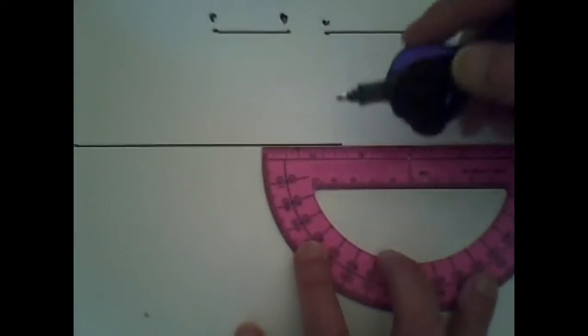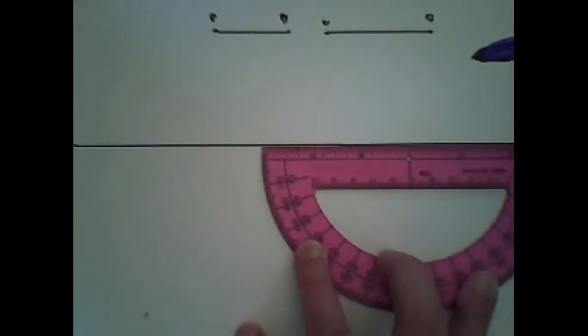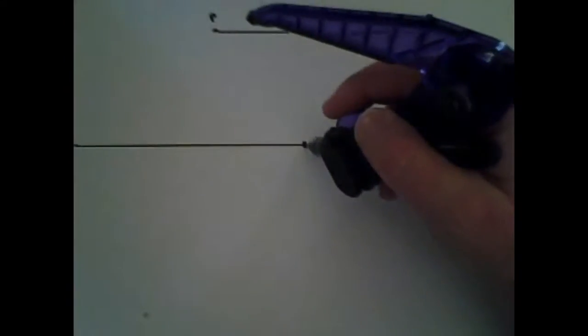And what I'm going to need to start this construction is two things. I need to construct a perpendicular to that line segment through a point on the line segment, and I also need to find the arithmetic mean of these two line segments. So I'm going to start by just putting a point right here.